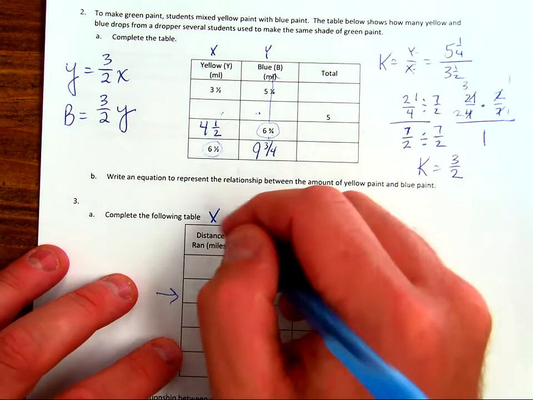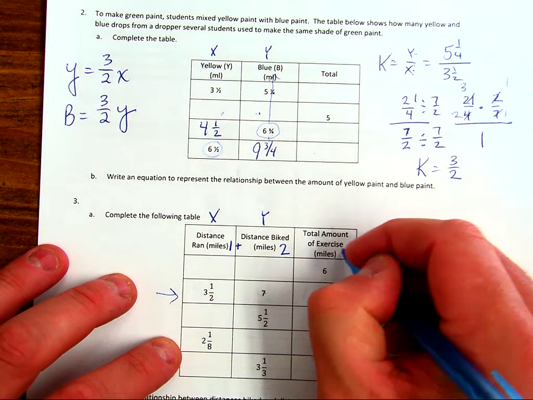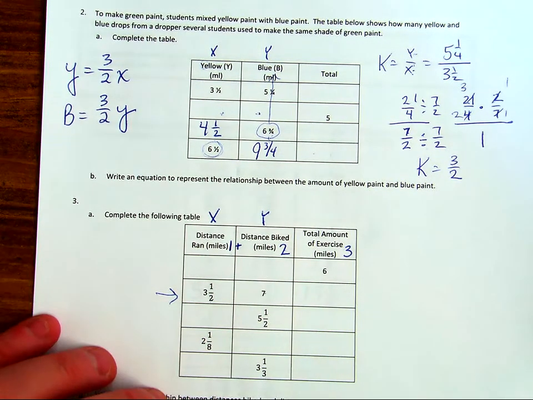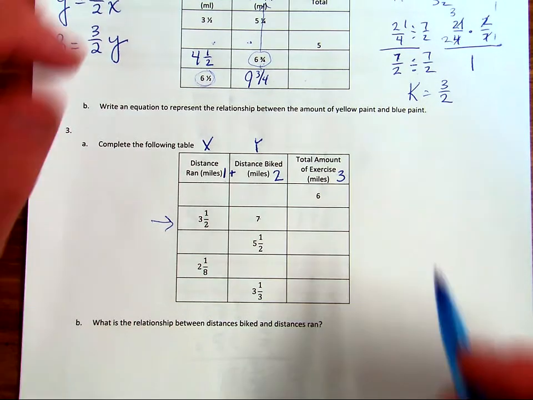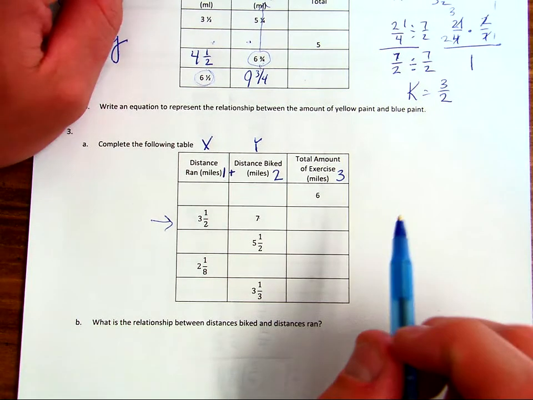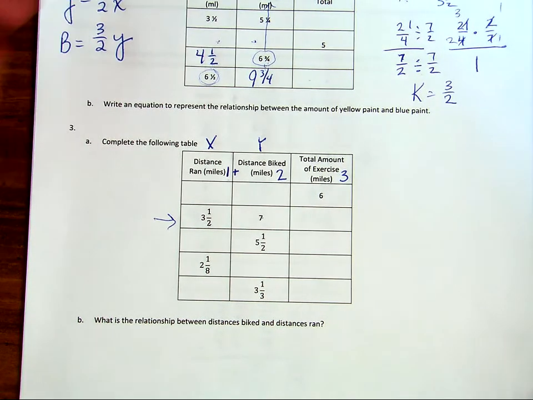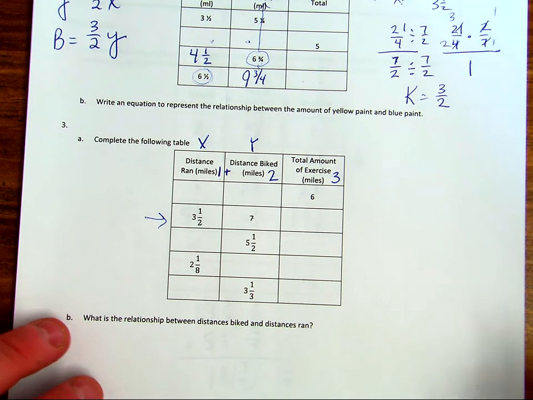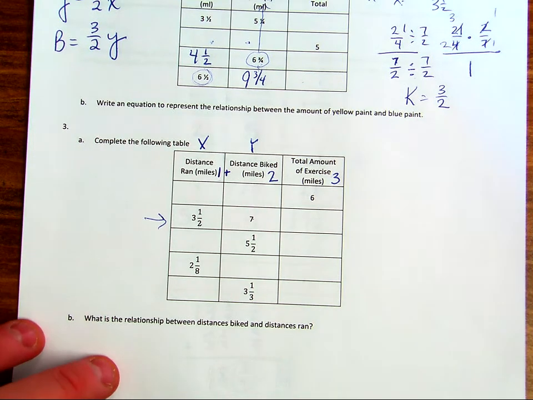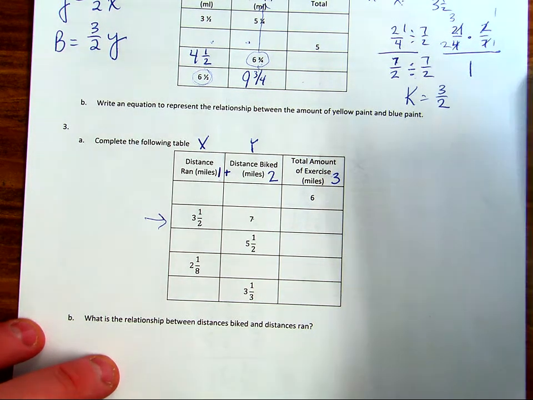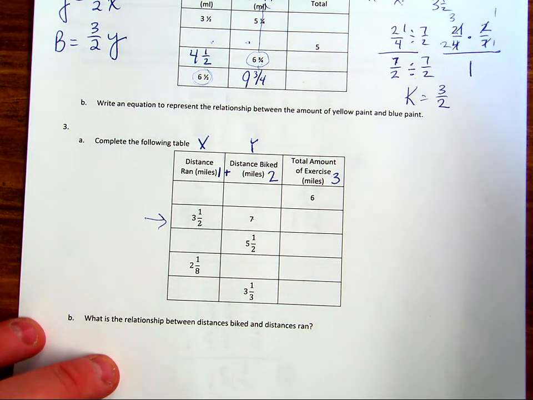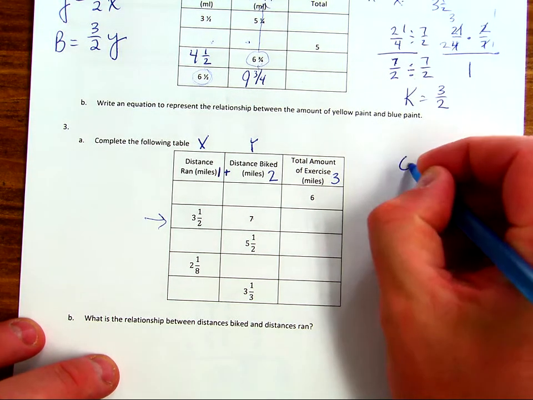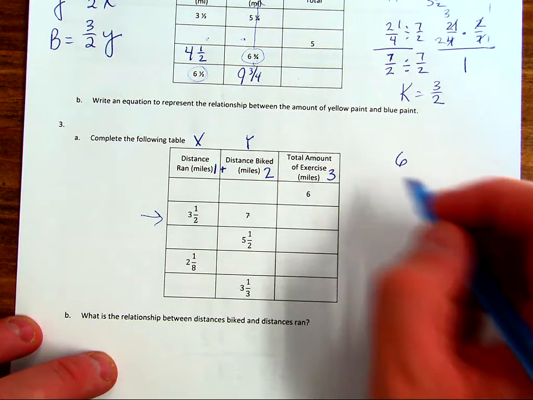So if I add these two together, 1 plus 2 is 3. And that's important to know for when we are just given the total amount of exercise. So what I'm going to do is take the total amount of exercise, which is 6, and I can divide this now by 3, and I get 2.